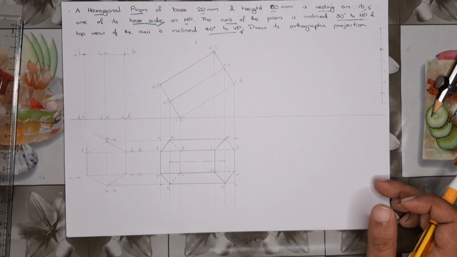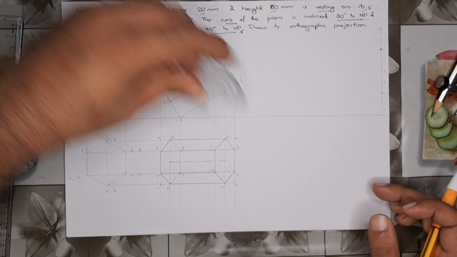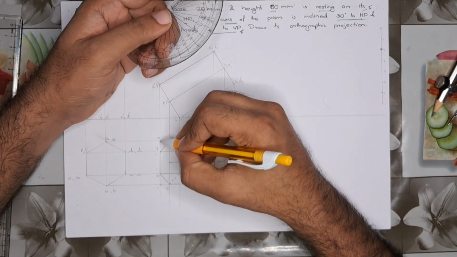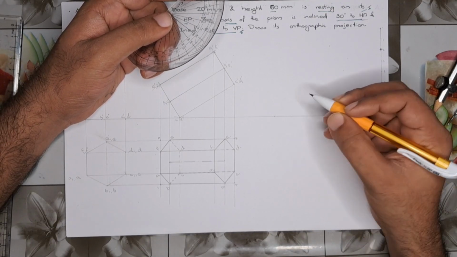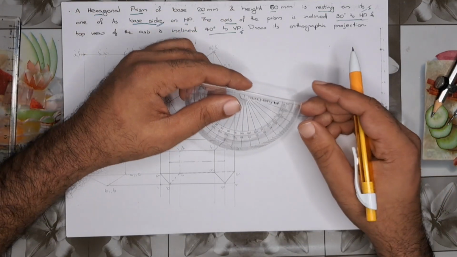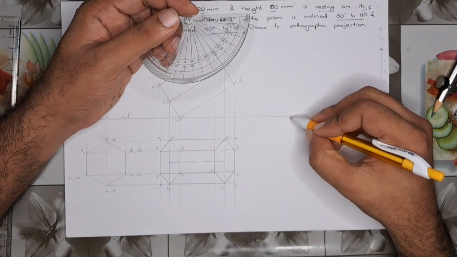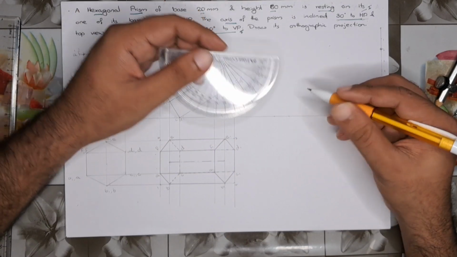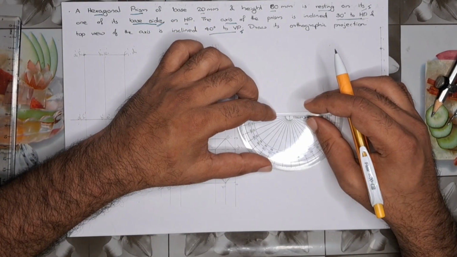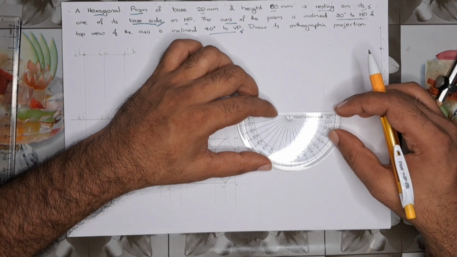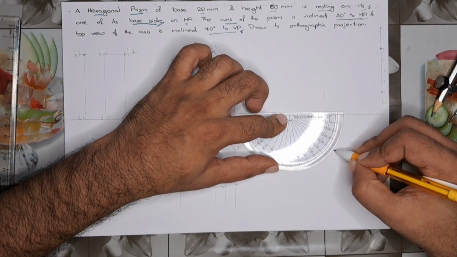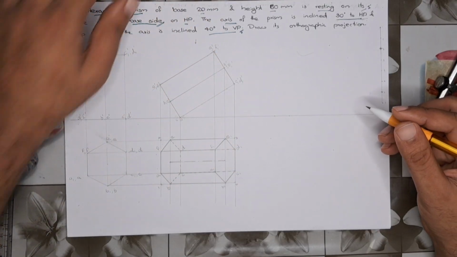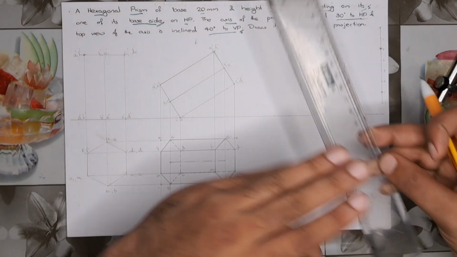So first I am going to take the 40 degree inclination over here. I put the point 4 here, a little bit over here. So this is the point 4, and I have to take the inclination 40. I'm going to draw the line.